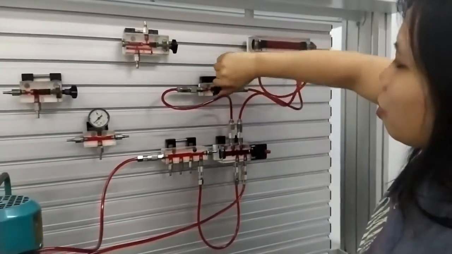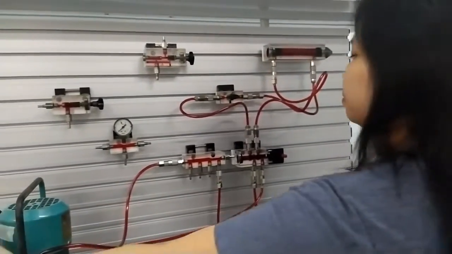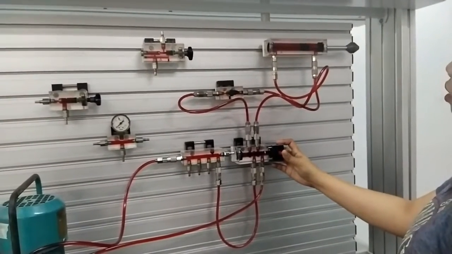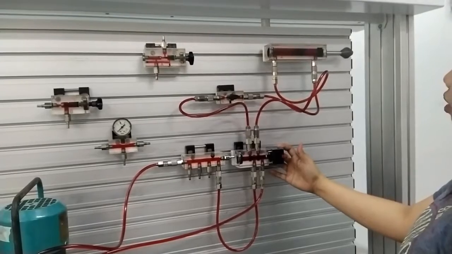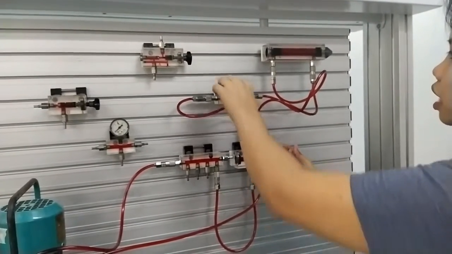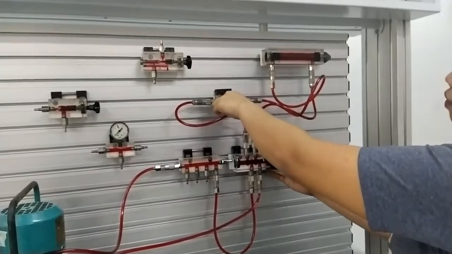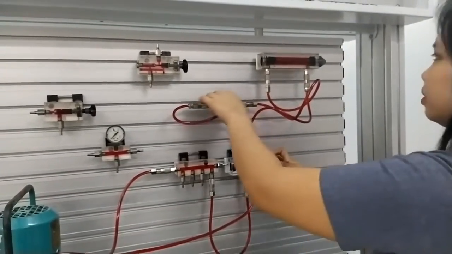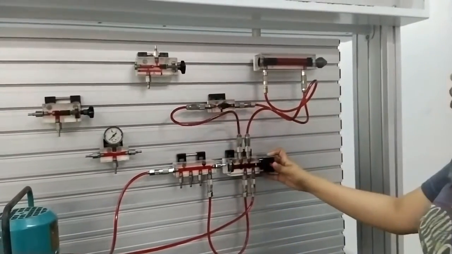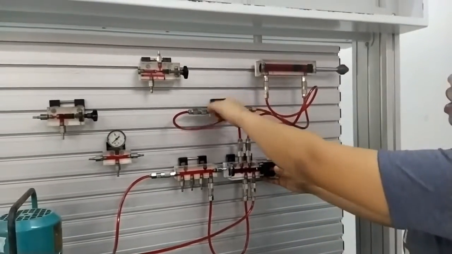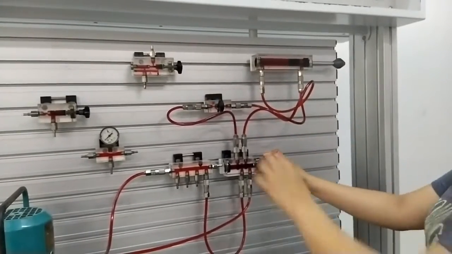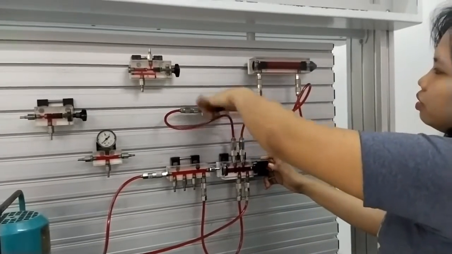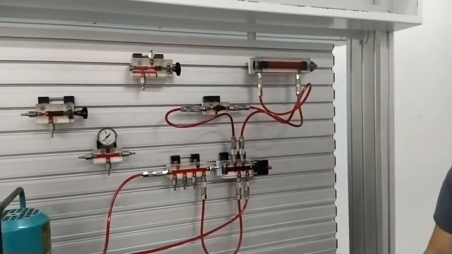So let's try the open position. The cylinder will extend. And if we turn this off, the cylinder will not extend. Let's open this, extend, and if we close that halfway, the cylinder will stop. And open it back. So that's the function of the shut-off valve.